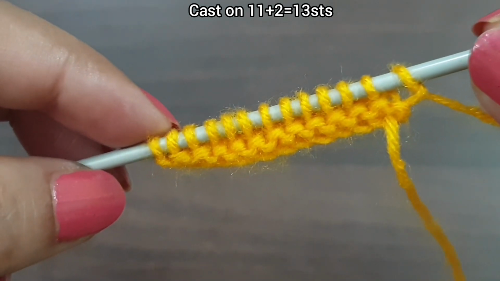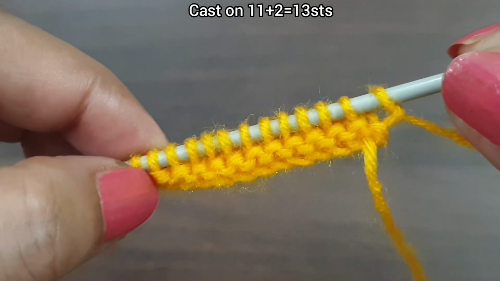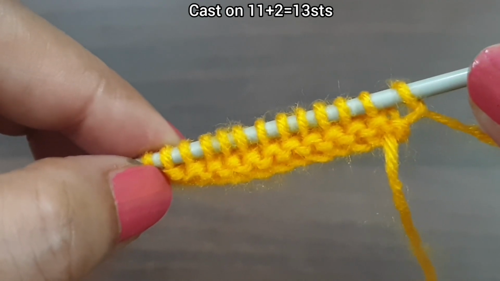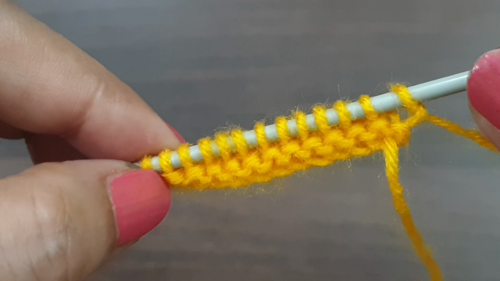For demonstration, here we have 13 stitches on my needle, 11 stitches multiple of pattern. Here we make a pattern of 11 stitches plus 2 edge stitches, 13. Here I purl 2 base row. You can knit any border you want.